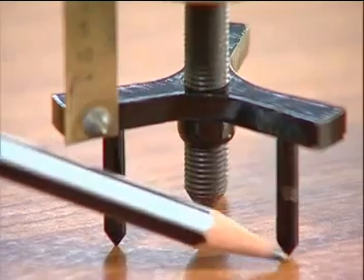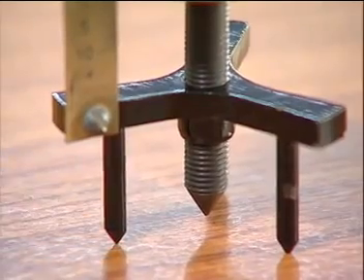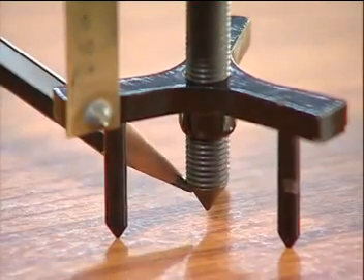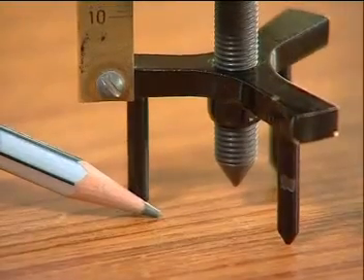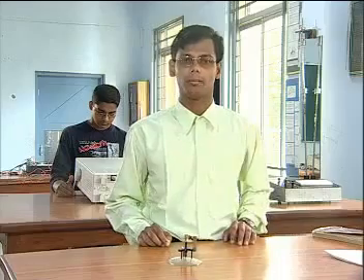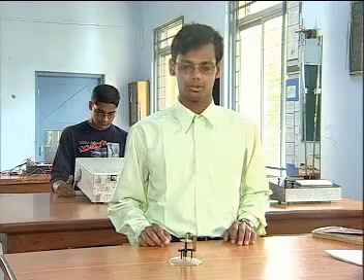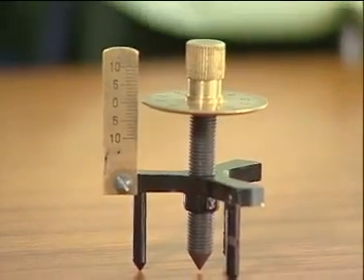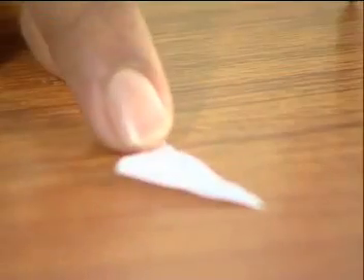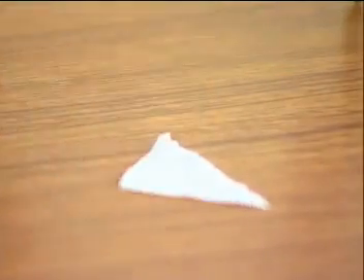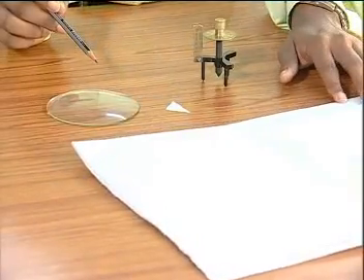These are the three legs of the spherometer, and this is the middle leg of the spherometer, which can be moved. The apparatus required for this experiment are the spherometer, the watch glass, a small piece of paper, a pencil, and a sheet of paper.